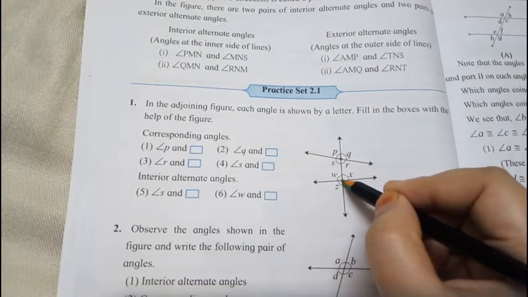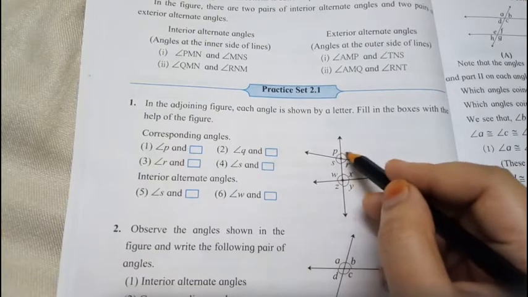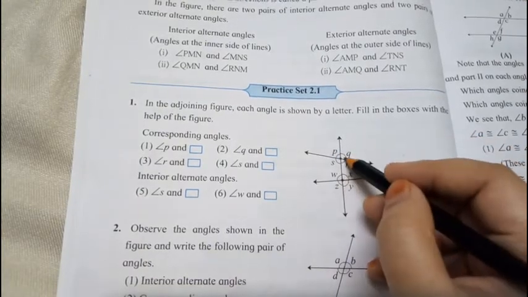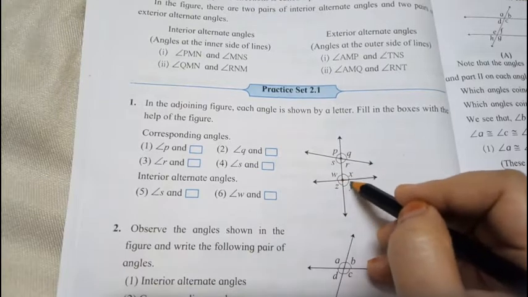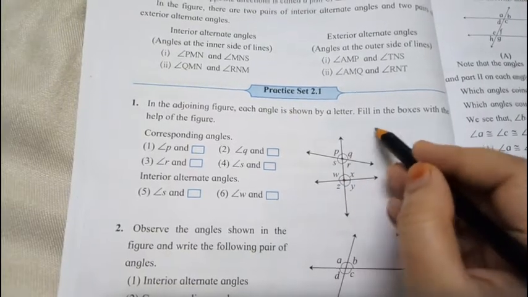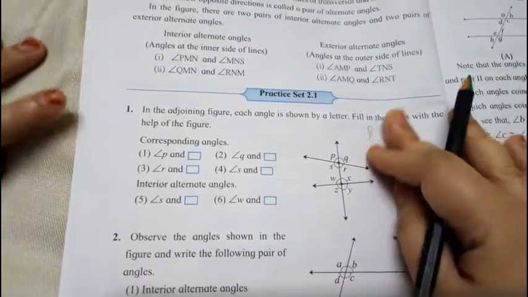The angles formed by the transversal will be a total of 8 angles, that is 4 angles at one line and 4 angles at the next line. So total 8 angles are formed by the transversal line.